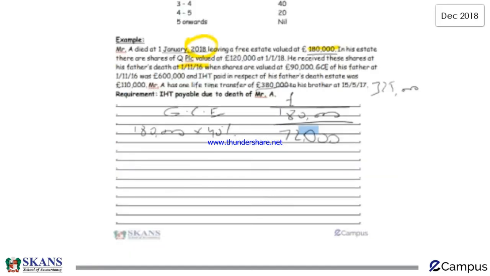72,000. Now, as you know, in his death estate there was an asset, shares of QPLC, which are getting taxed on your client's death for the second time within 5 years. You must tell yourself that I have to deduct QSR from this tax. Well, what would be the QSR? That will be IHT on first death multiplied by some percentage. That percentage would depend upon the duration between the two deaths.